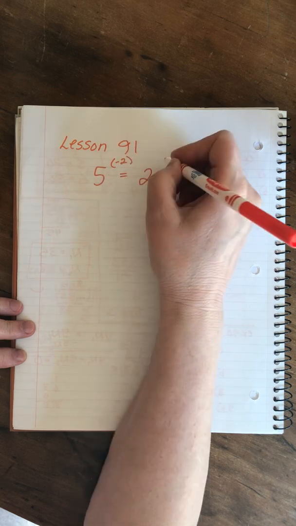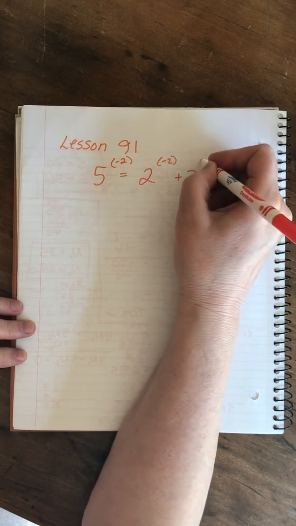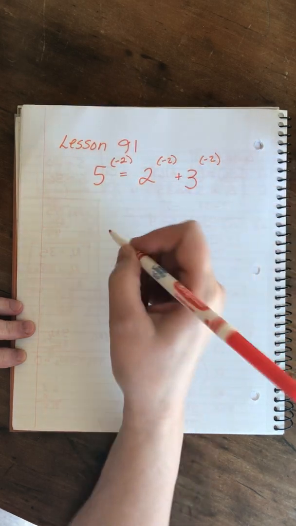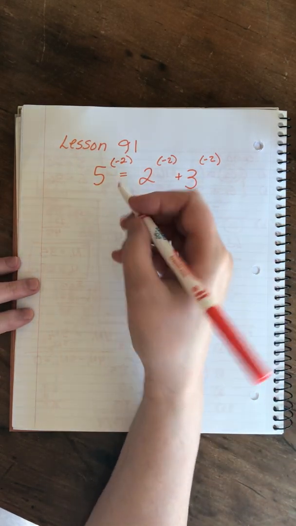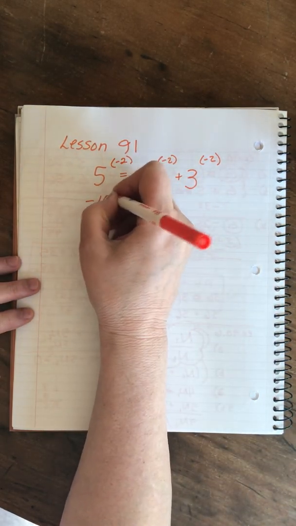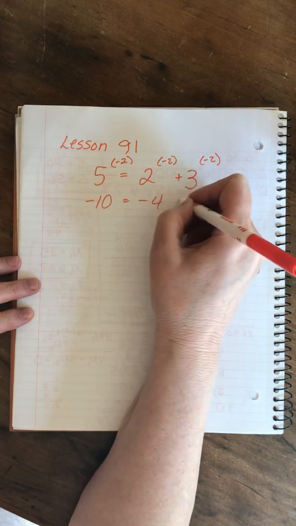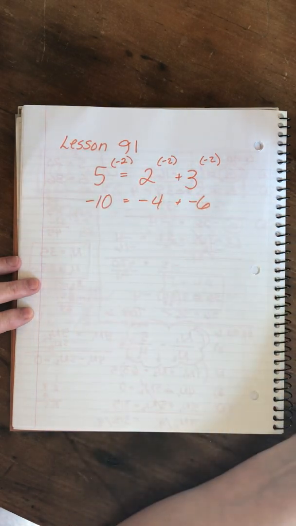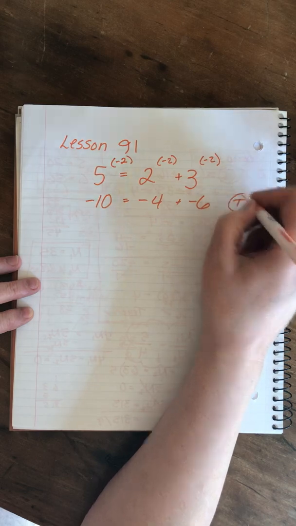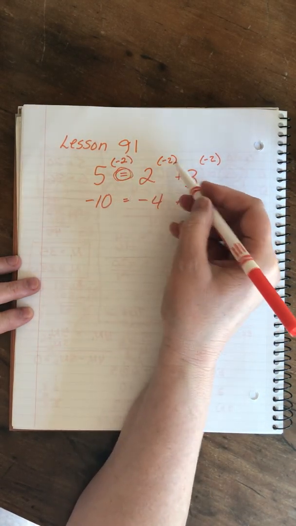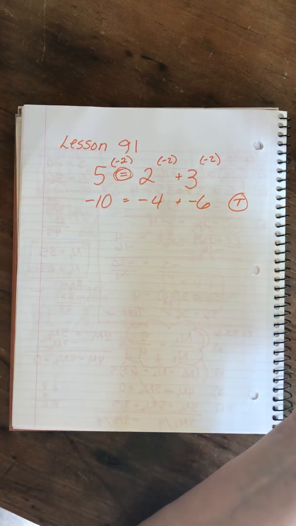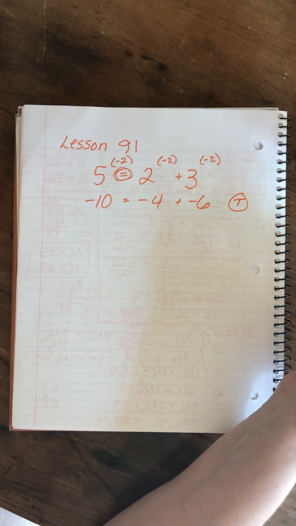Let's just multiply everything by minus 2. I don't know why we would want to do that, but let's just say we wanted to. Negative 10 equals negative 4 plus negative 6. Is that still true? Yes, that is still true. So with an equation, we can multiply by negative numbers and everything is still absolutely fine.